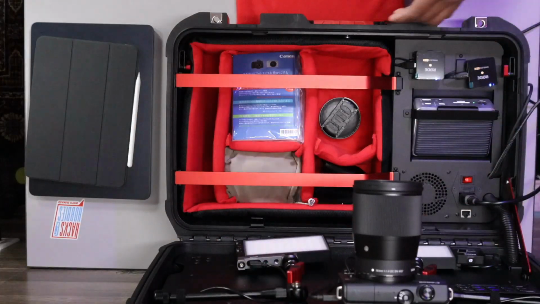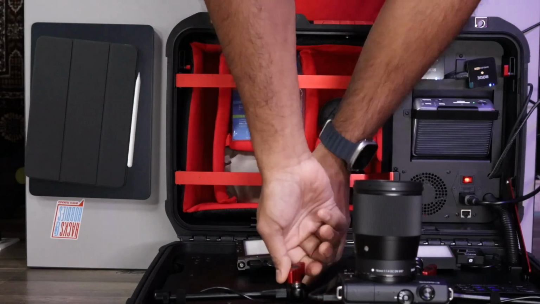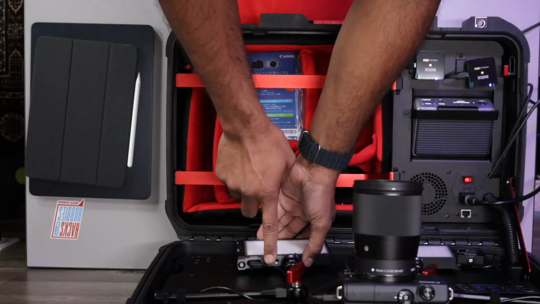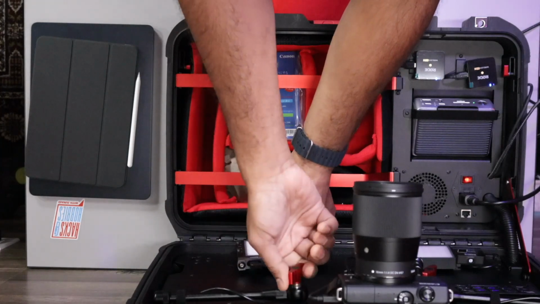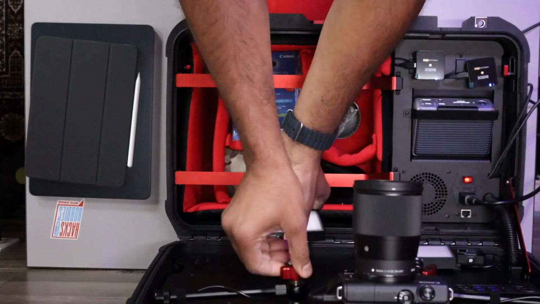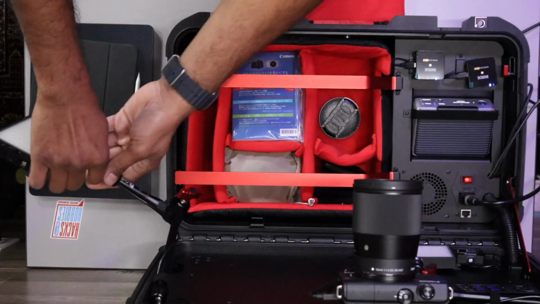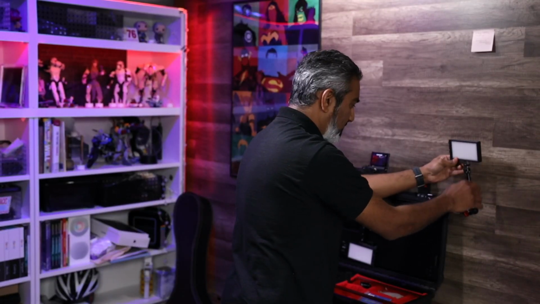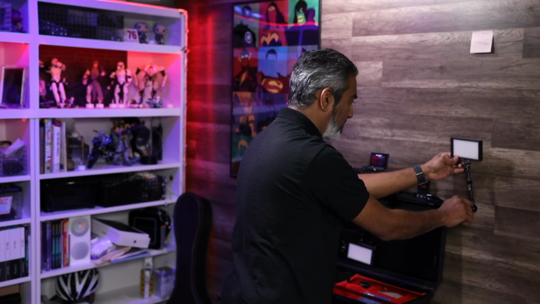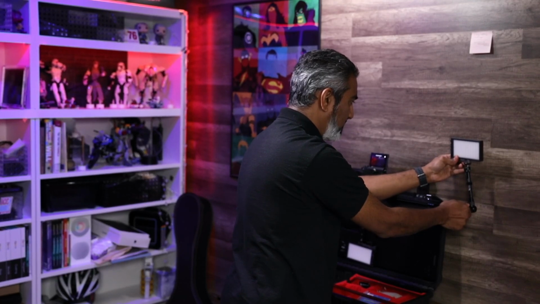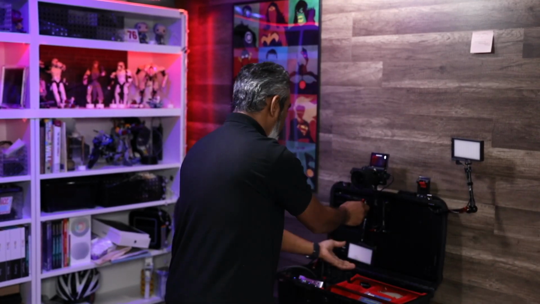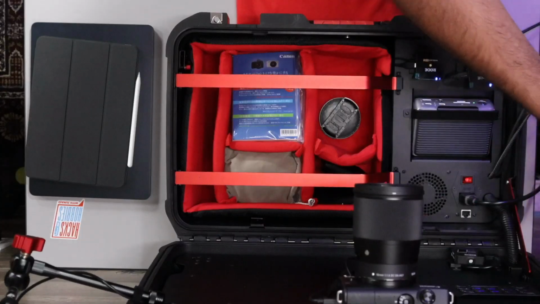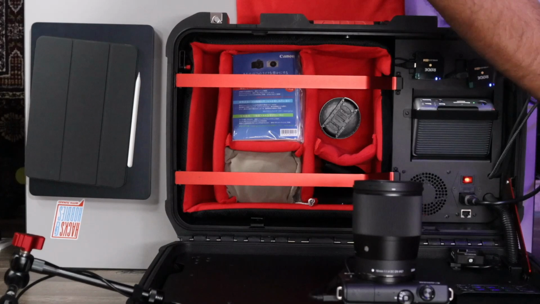All right, the camera is all set. Now it's time to, again, do the same thing. Hold onto the light with your left hand. With your right hand, you can unscrew and then put this in the position where you want it to be. Same thing with the other one. And now I'm almost ready to go.